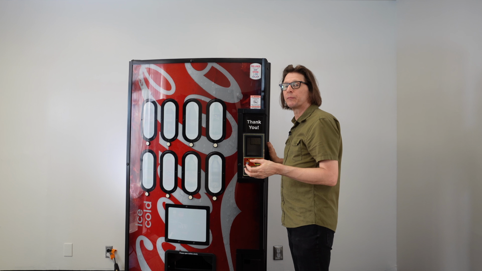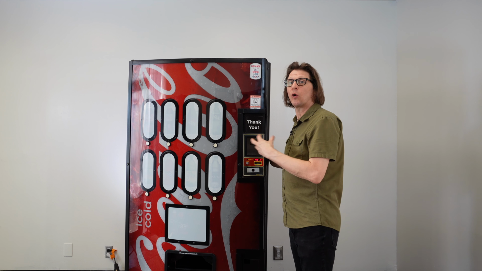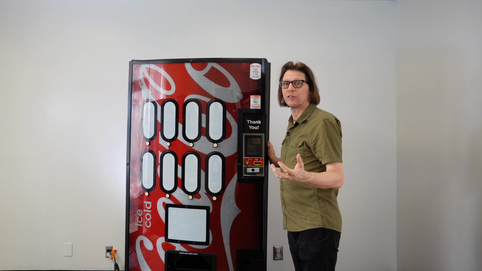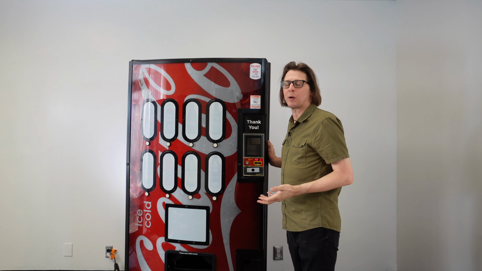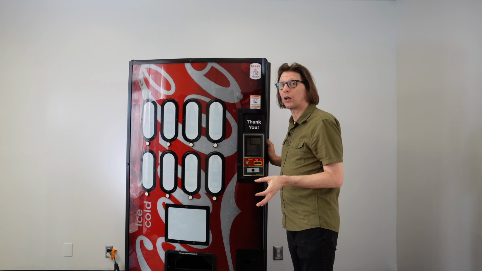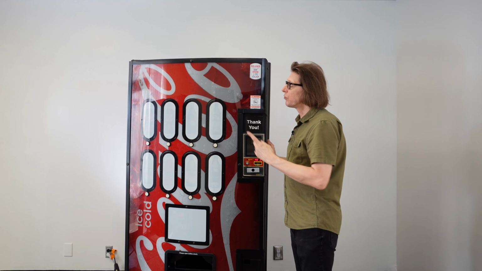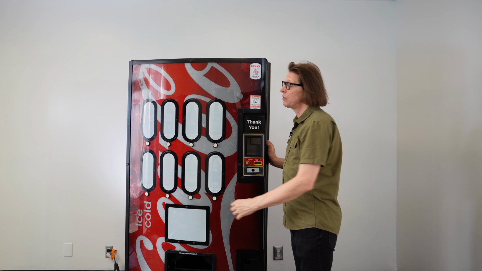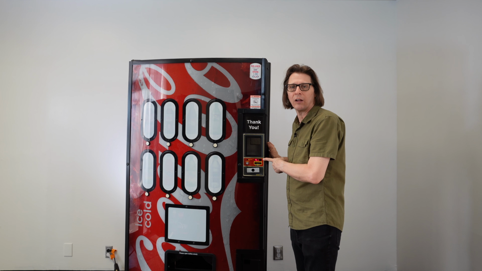Now a quick shortcut. We can set the price for everything at once and then go back and do the individual prices of selections that aren't at our common price. So for example, let's say most of my products in my machine are $2. I could set the entire machine to $2 and then go back to the selections that are not $2. To do that, we do have an ALL function. So if I press the number 3 selection button to go backwards, now if I keep going back until I get to ALL on the display.